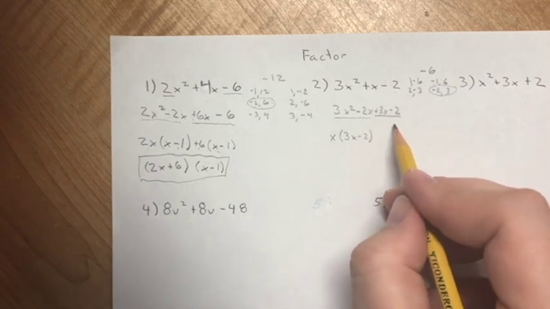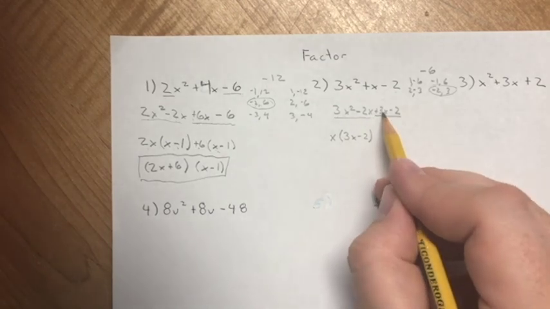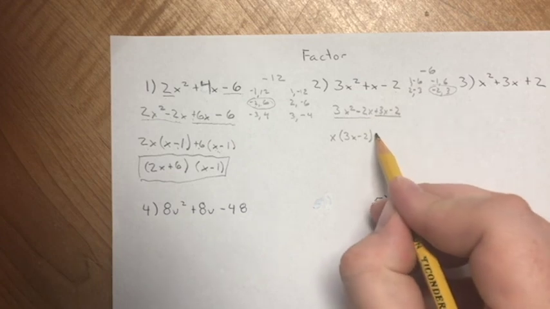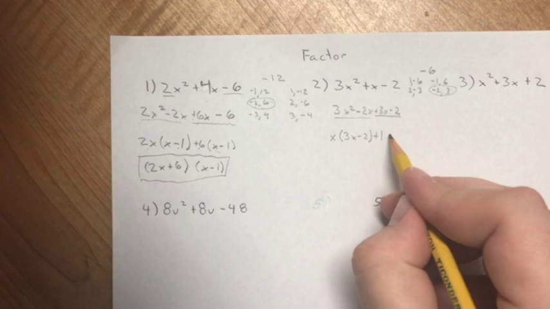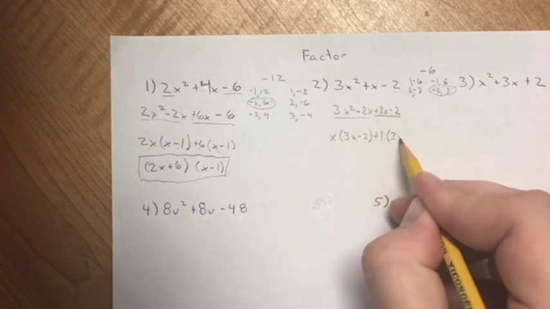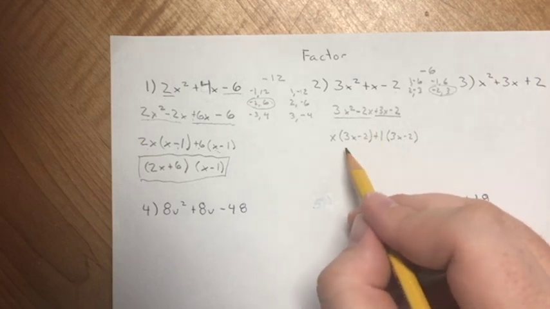Well, you're probably thinking, no, there isn't. But actually, there is. When there is a term that works like this, you can actually factor out the number 1. I can factor out 1. And what that gives me is 3x minus 2.